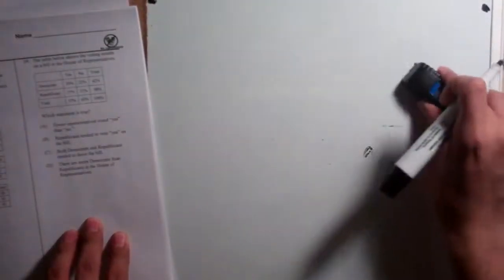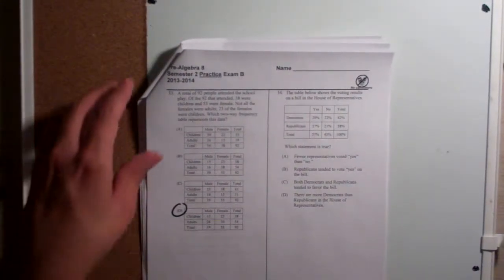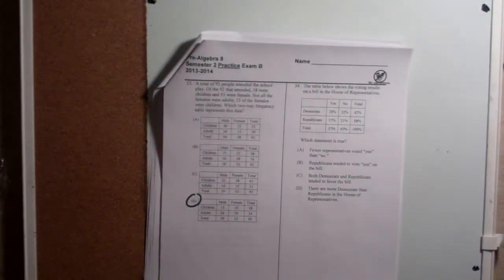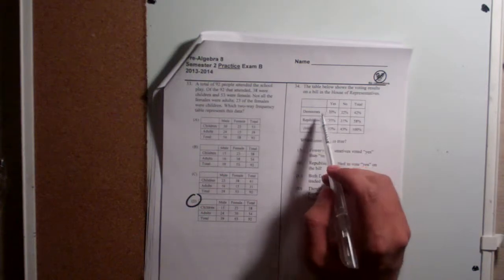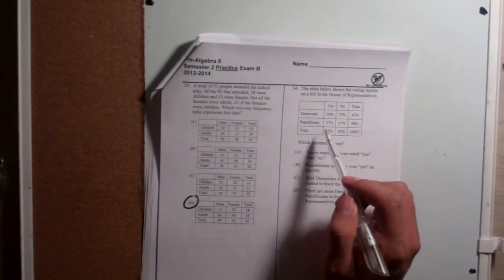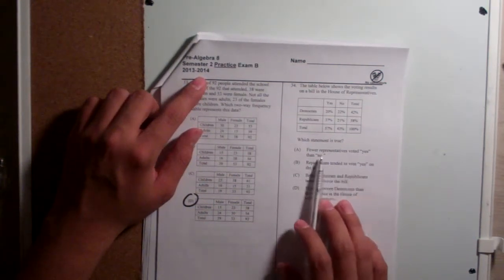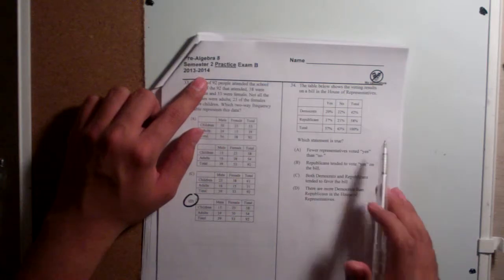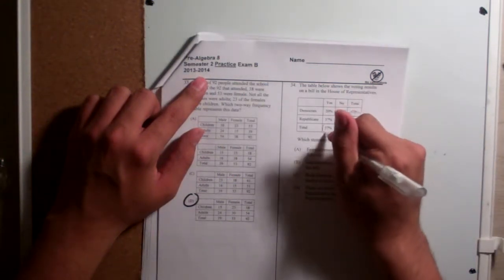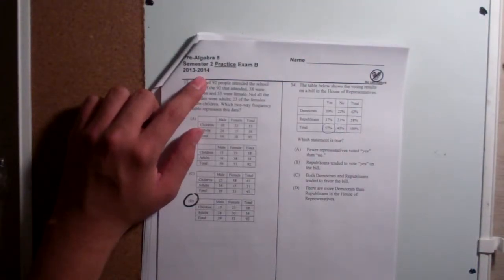Number 34. It says, a table below shows the voting results on a bill of the House of Representatives. Which statement is true? Okay, so we're given a whole bunch of information. This is giving us percents. We're noticing the Democrats and Republicans, which ones are saying yes, and the percentage of Republicans and Democrats as well. Okay, it says fewer representatives voted yes than no. Okay, so looking at this, yes is 57 and no is 43. Is that fewer?